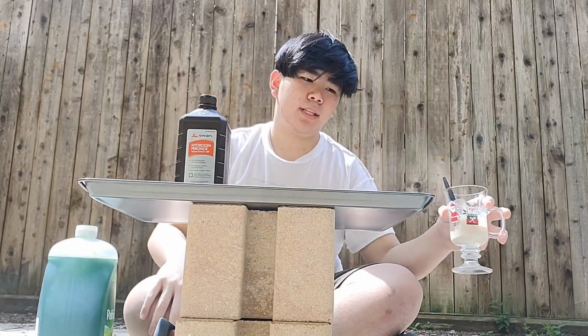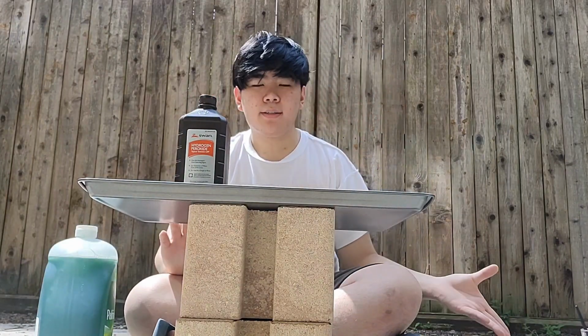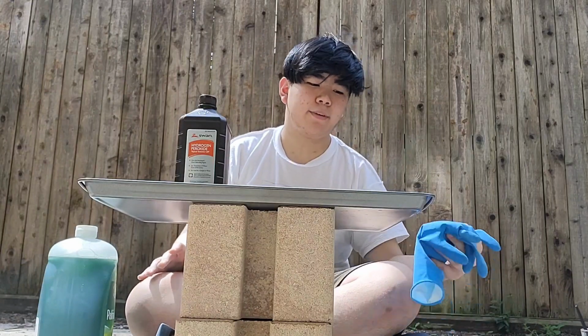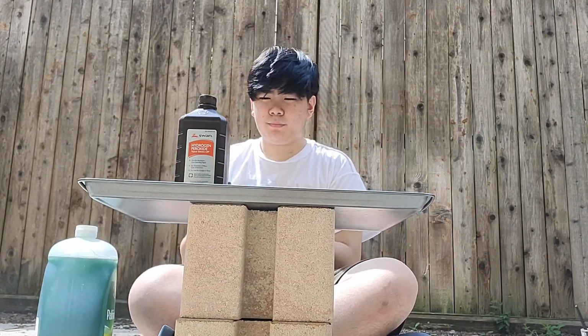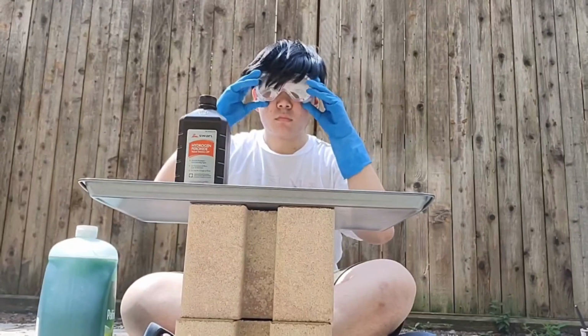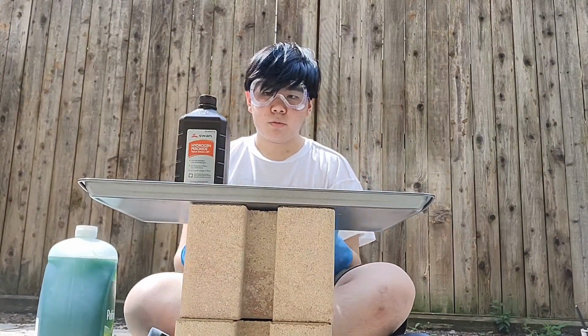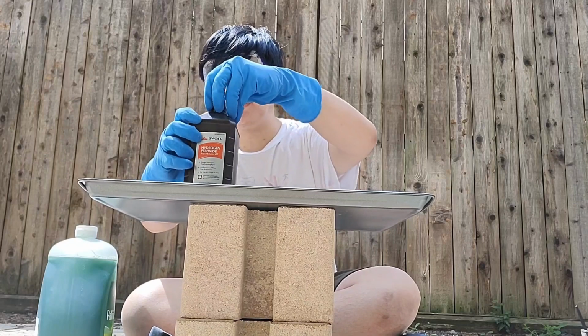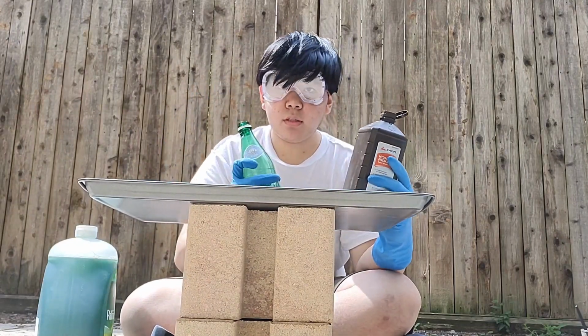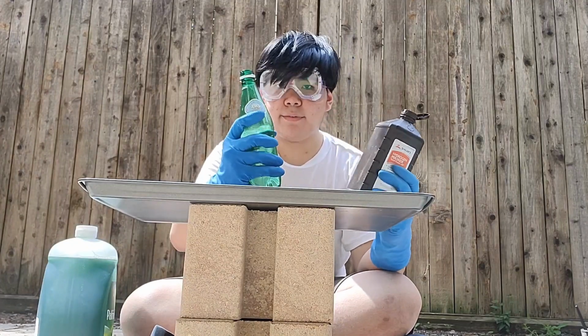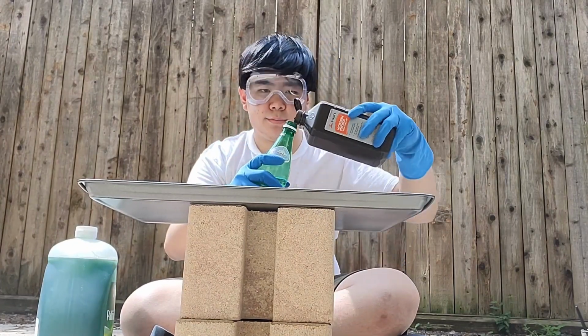So we are going to put the yeast aside, and before we start the chemical reaction, we must first have our safety equipment. So we must wear gloves and safety goggles. Next, we will open up the hydrogen peroxide bottle, and then we will fill a 16-ounce bottle with half a cup of hydrogen peroxide.